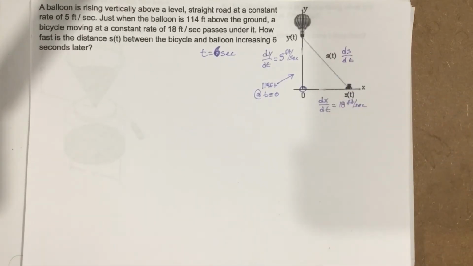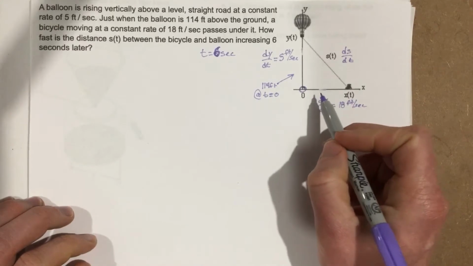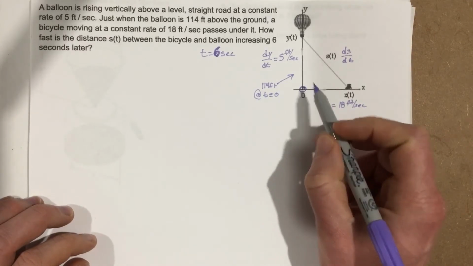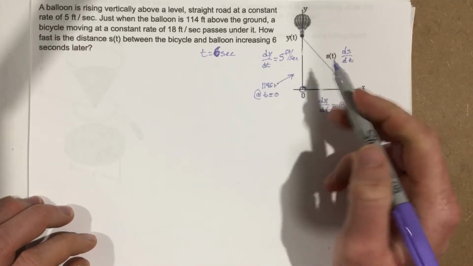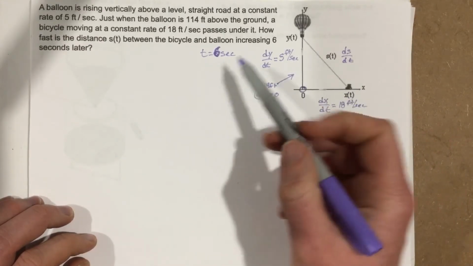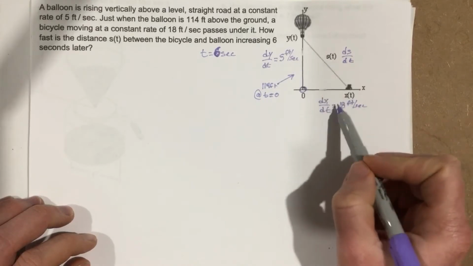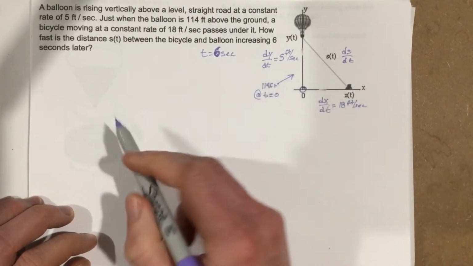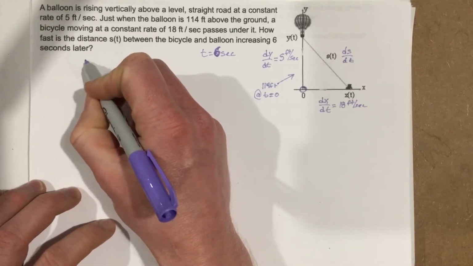It's similar to the other problems that we've done. Basically what we're going to try and do here is use the Pythagorean theorem to solve this. Now they don't give us any x and y values after 6 seconds, but we know the constant rates that they're moving, so we can actually figure out what this triangle is at the time 6 seconds later. So let's go ahead and figure that out.